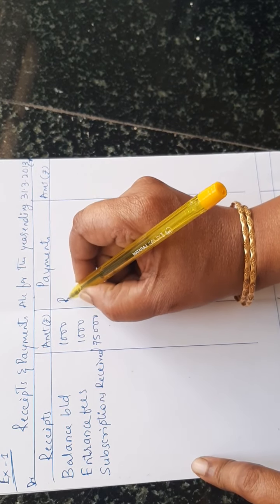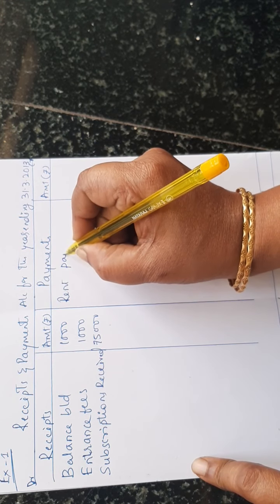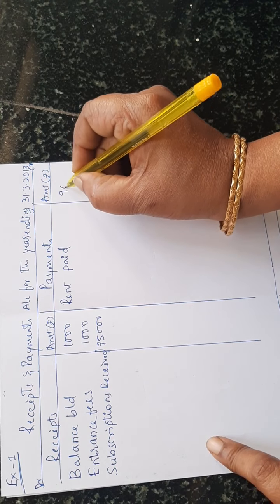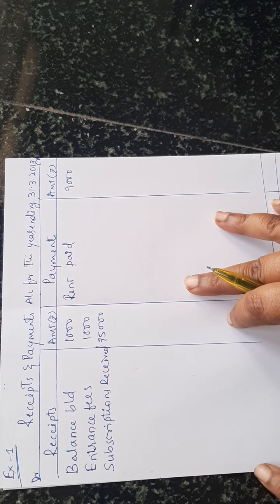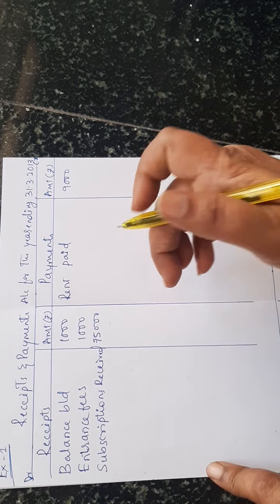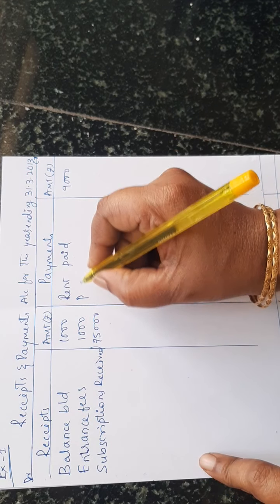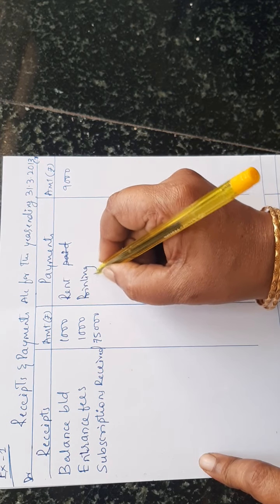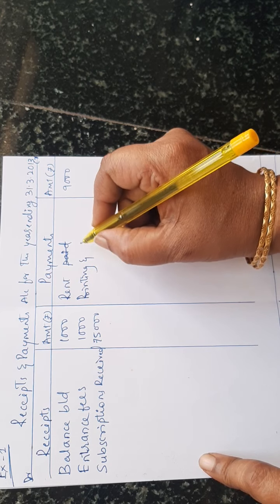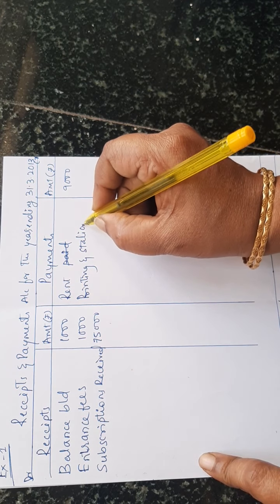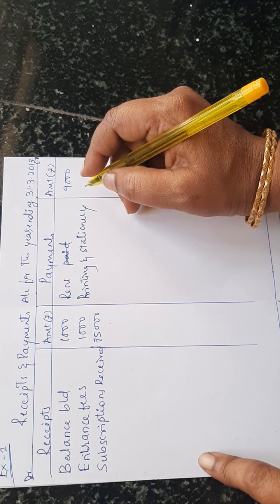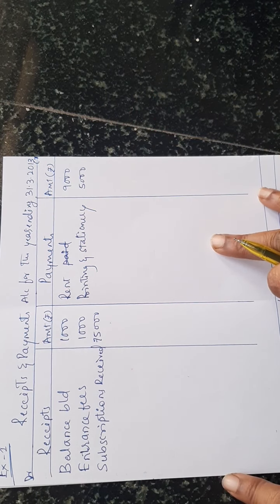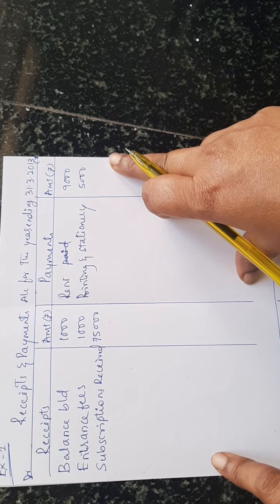Rent paid, and the amount of rent is 9,000. Then paid for printing and stationery. Writing just rent is enough. Printing and stationery, how much? 5,000.